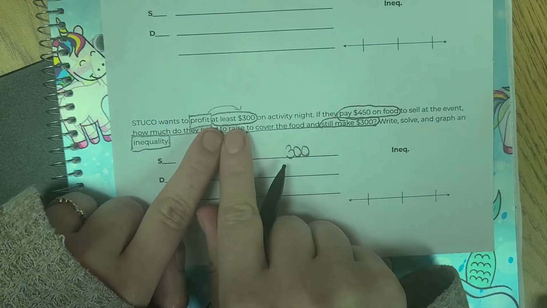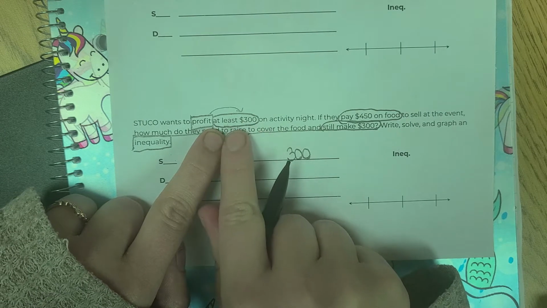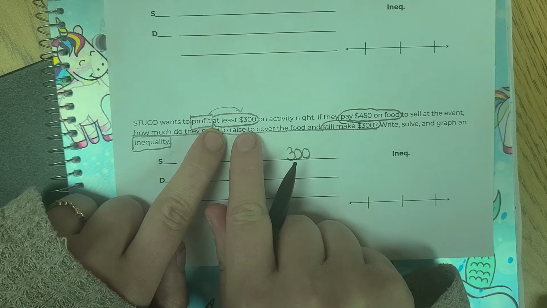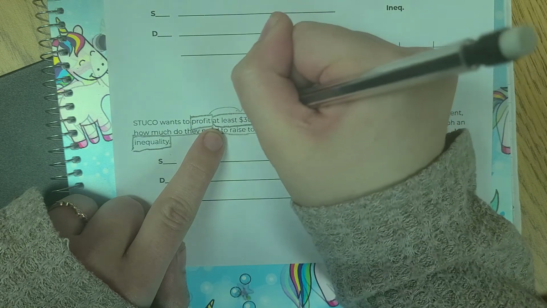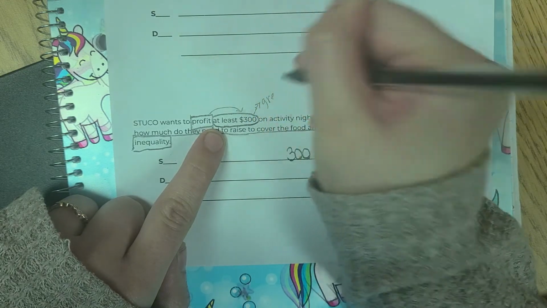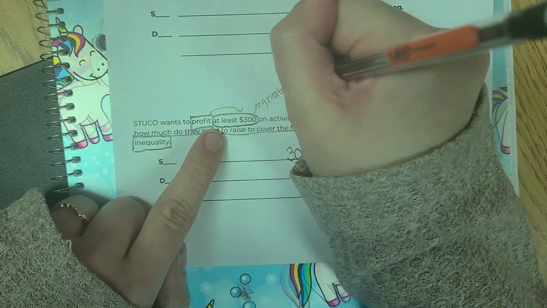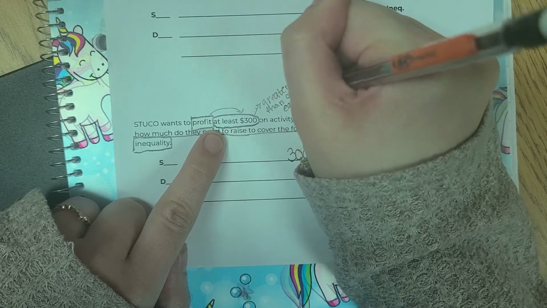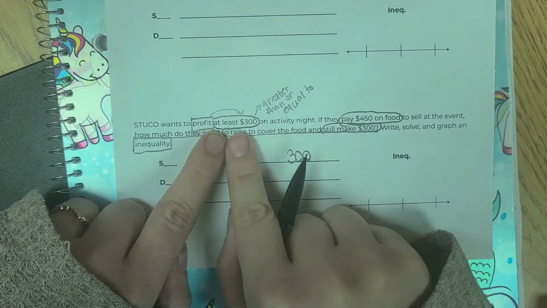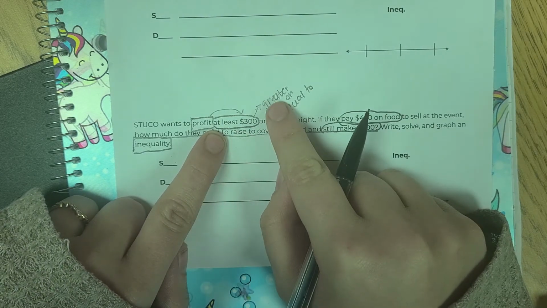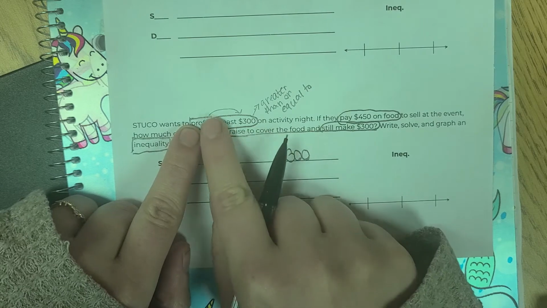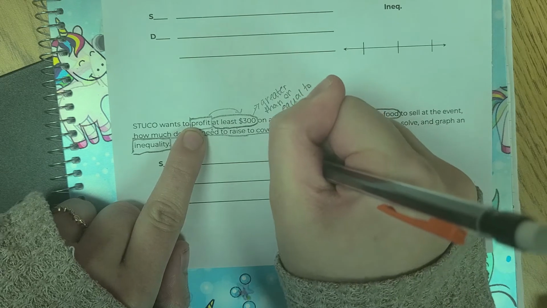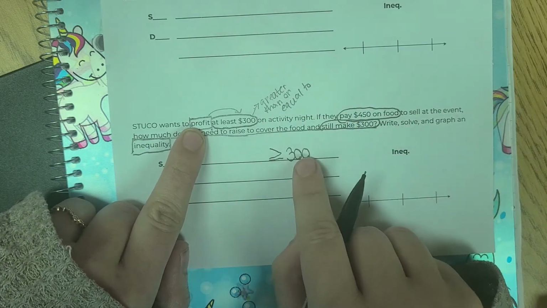And then the words at least 300. If you think about making money, would you want to make less than 300? No, we want to make at least 300. So this actually means greater than or equal to, because I'm okay if I make 300, but I'm really good if I make more than that. So that word right before it not only helps tell me that this is my total, but it also is telling me that I want to make greater than or equal to 300.